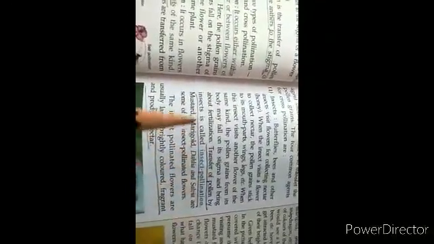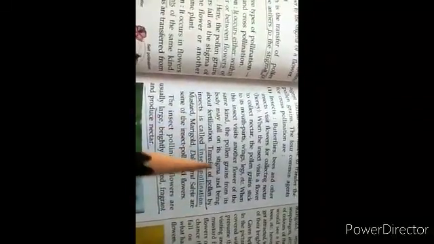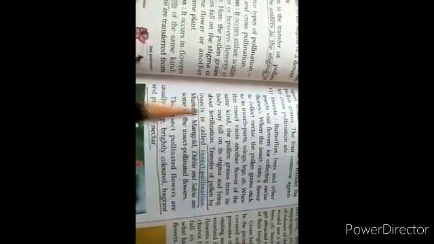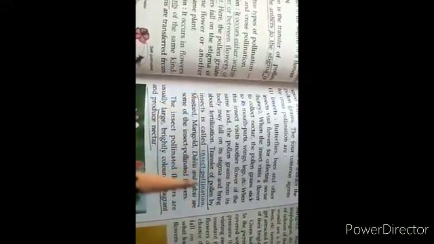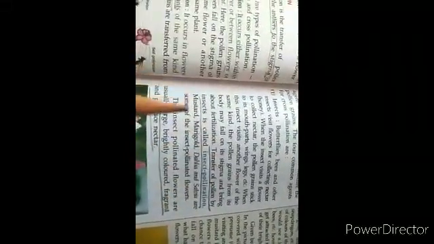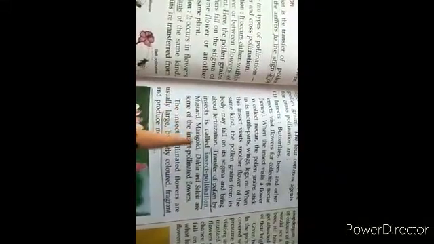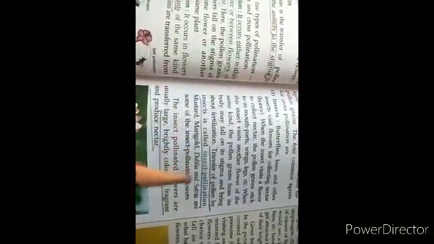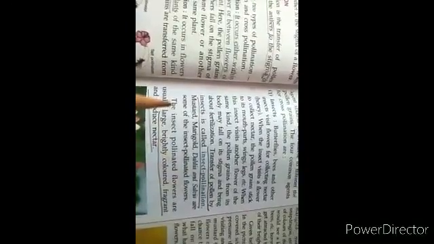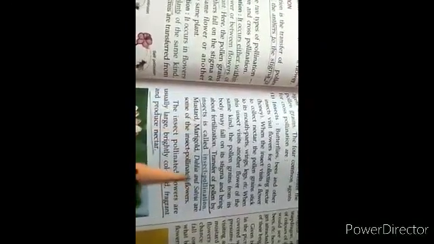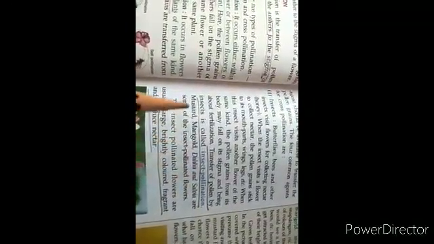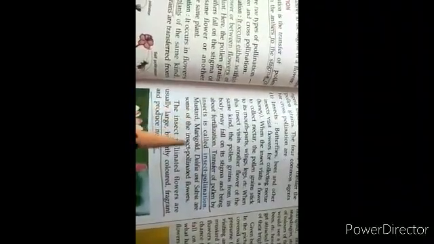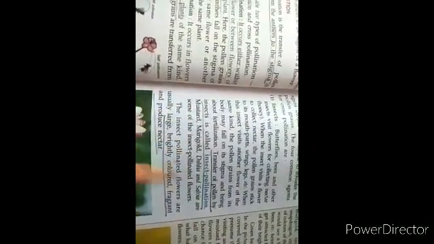So transfer of pollen grains with the help of insects is known as insect pollination. This is found in mustard, marigold, dahlia and salvia. These are some of the plants that preferably use, or it is seen in nature that insects help in the pollination of flowers. Okay.